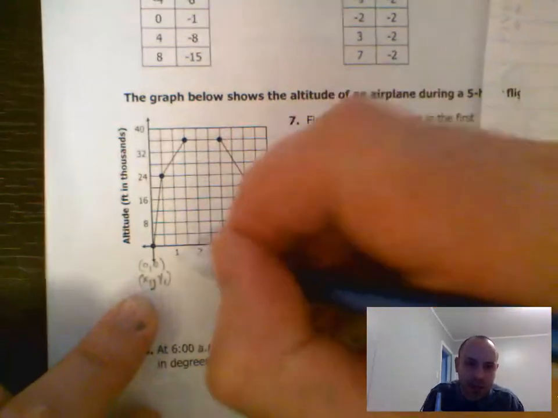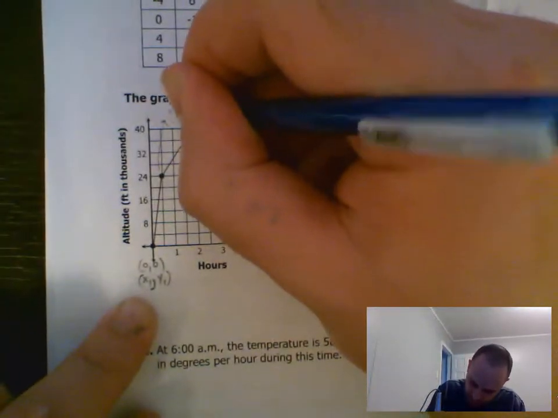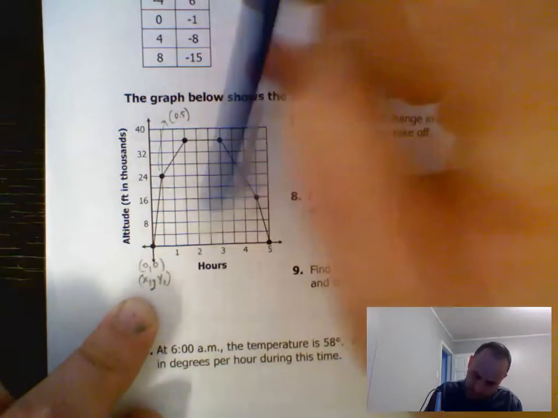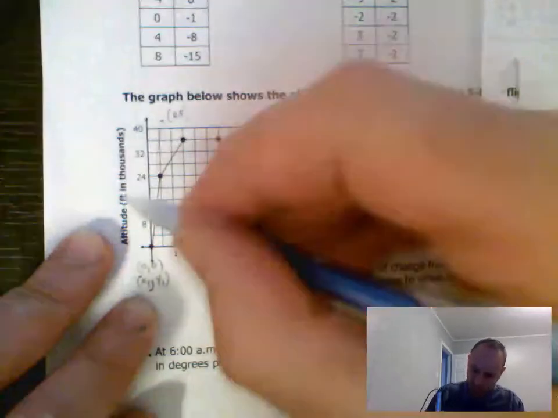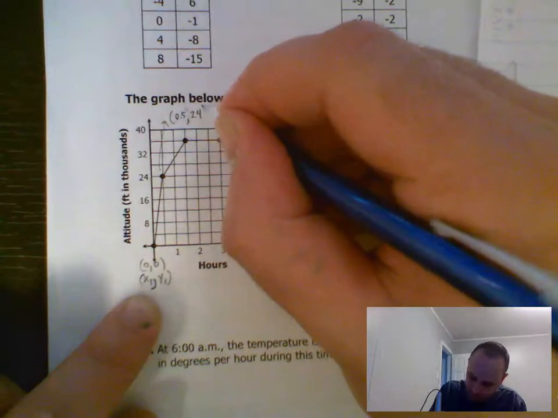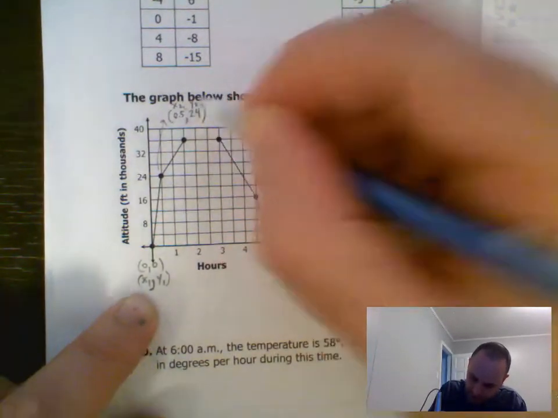And this point here would be, well, x would be 0.5. And your y value here would be 24. So that would be like x2, y2.